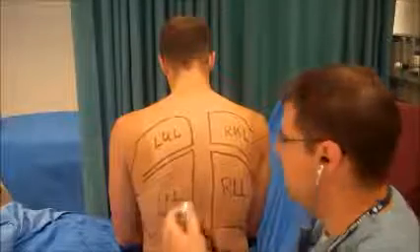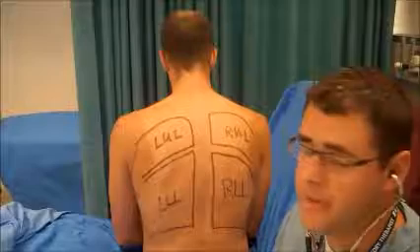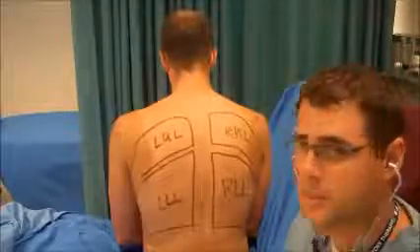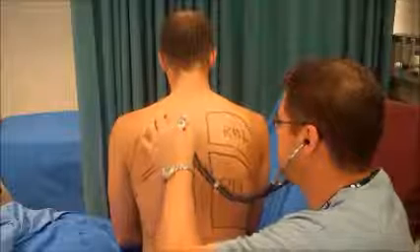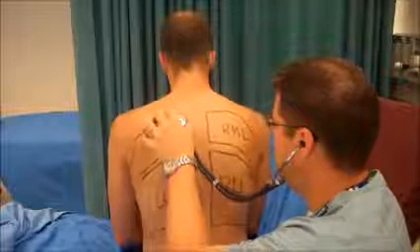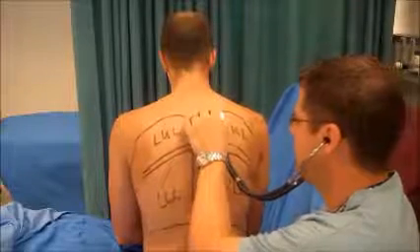So what you want to do is place the diaphragm of your stethoscope right on the landmark that you've identified, and ask your patient to take a deep breath in and out through their mouth, and you want to listen for one entire respiratory cycle. Deep breath in and out. Good. And now I'm going to compare that right to the other side. Deep breath in and out.